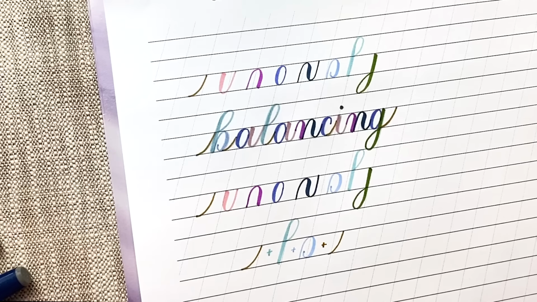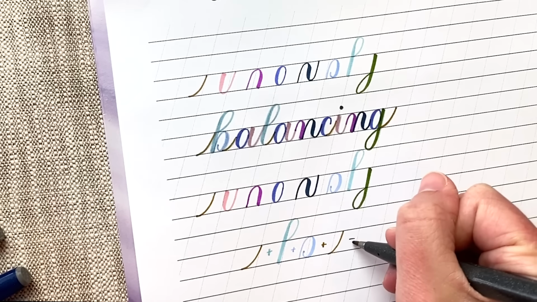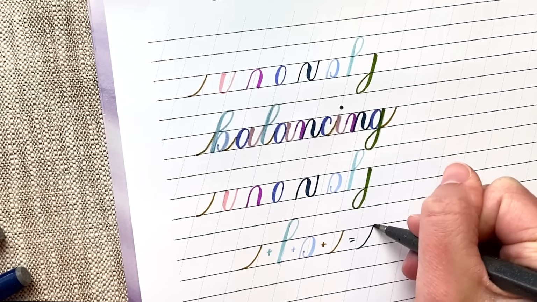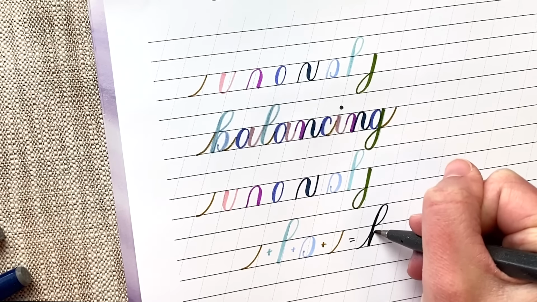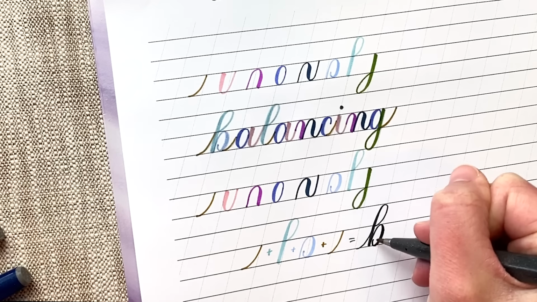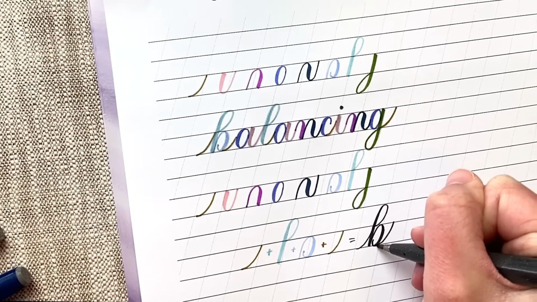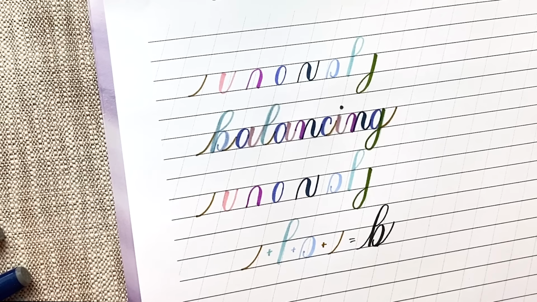When you put those all together next to each other, you'll get your letters. This is how we teach them: first in our course, we teach you the basic strokes, and then we teach you how to combine them together to create your letters.